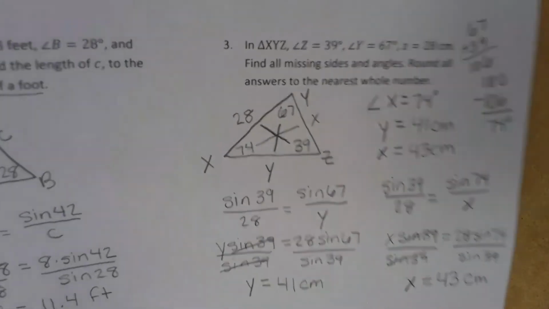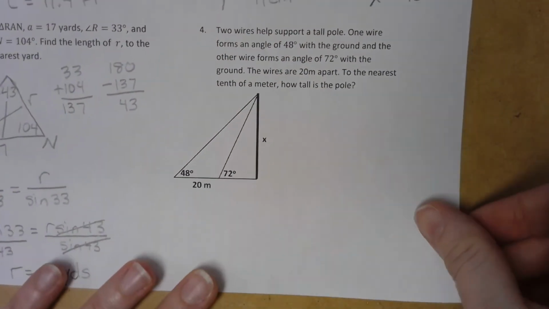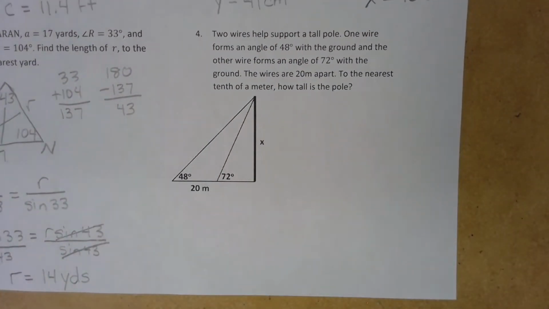One last problem, and this one actually is a more challenging problem, but we'll walk through it together. Number 4, we have 2 wires helping support a tall pole. One wire forms an angle of 48 degrees with the ground, and the other wire forms an angle of 72 degrees with the ground. The wires are 20 meters apart. To the nearest tenth of a meter, how tall is the pole?